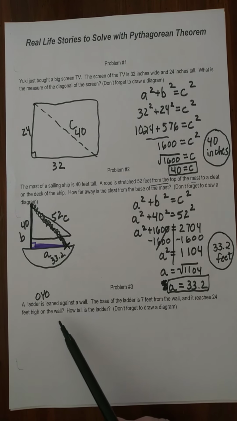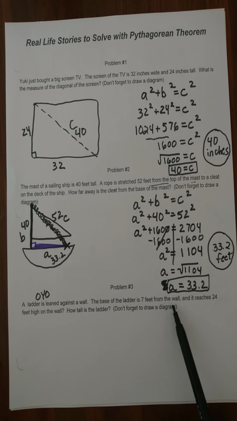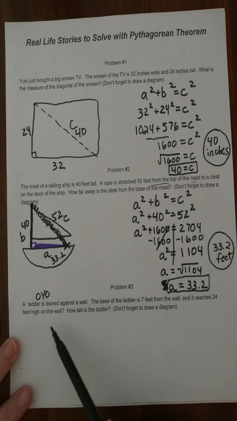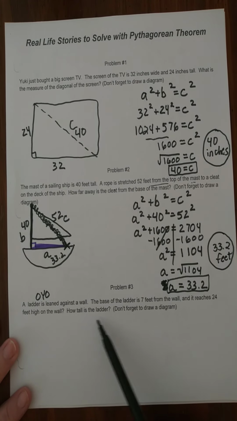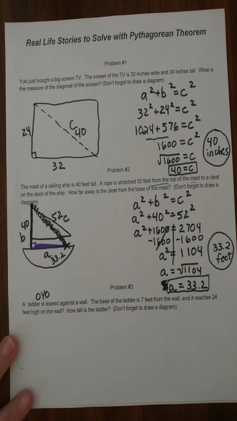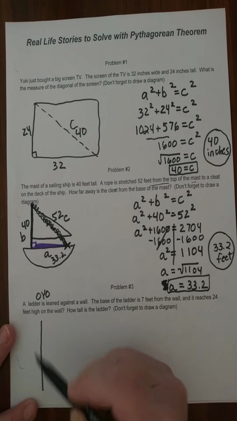It says, a ladder is leaned against a wall. The base of the ladder is 7 feet from the wall, and it reaches 24 feet high on the wall. How tall is the ladder? Okay, so it's always best to read it through once and then go back and read it through for important information. So first of all, we know we have a wall here.